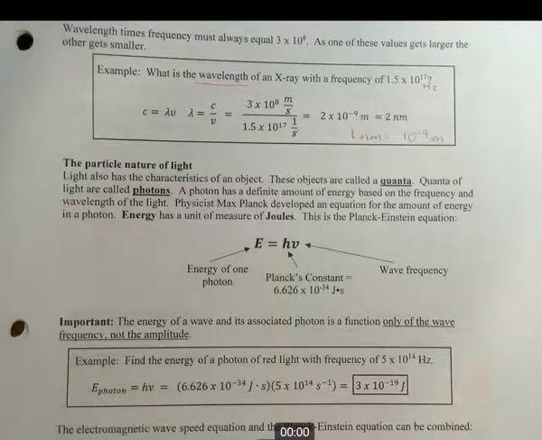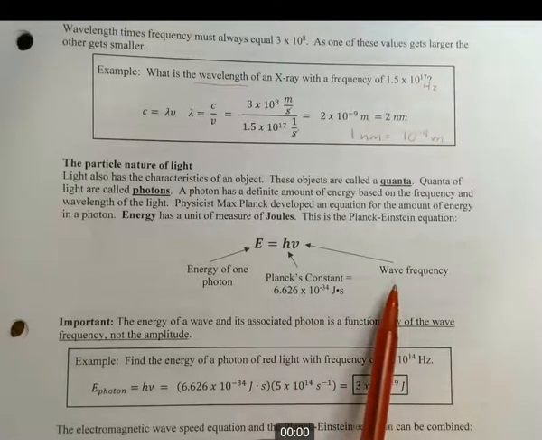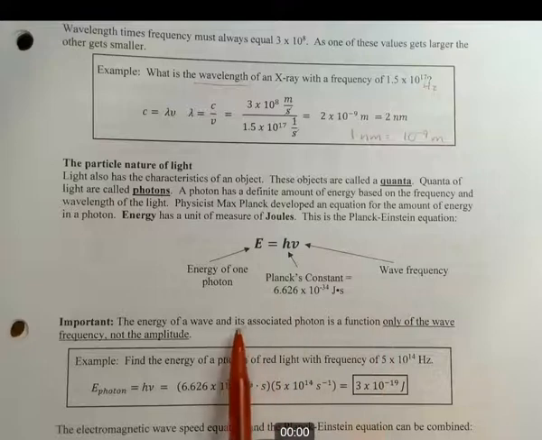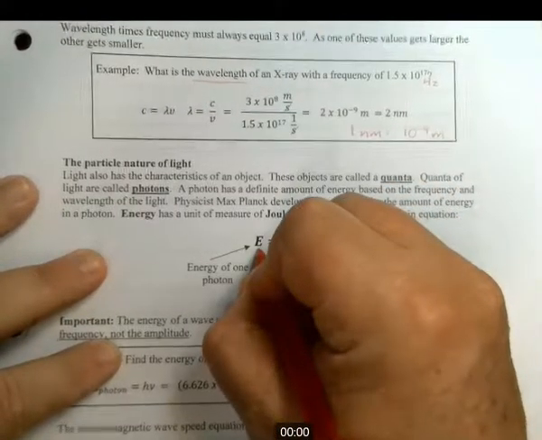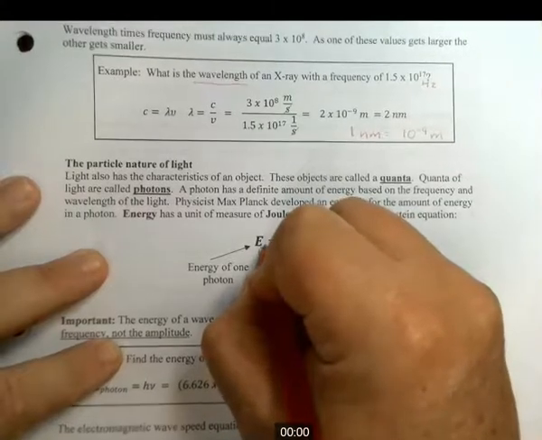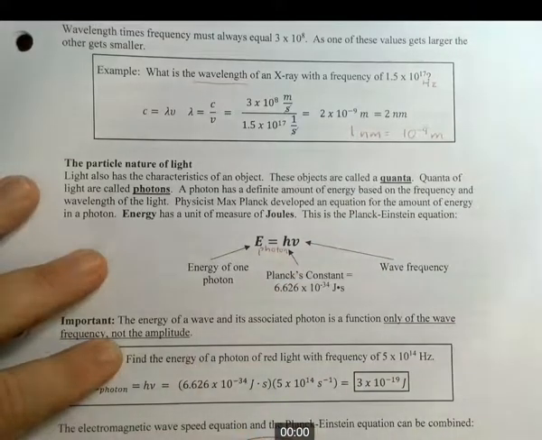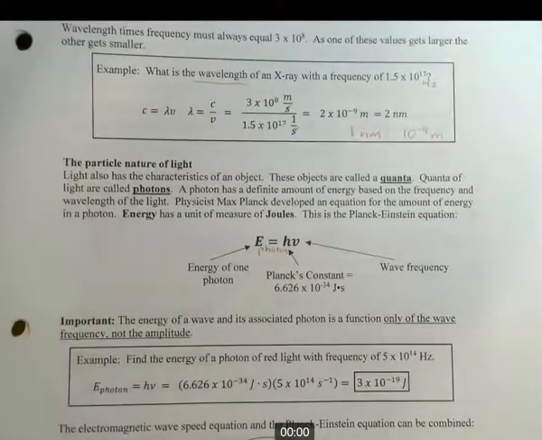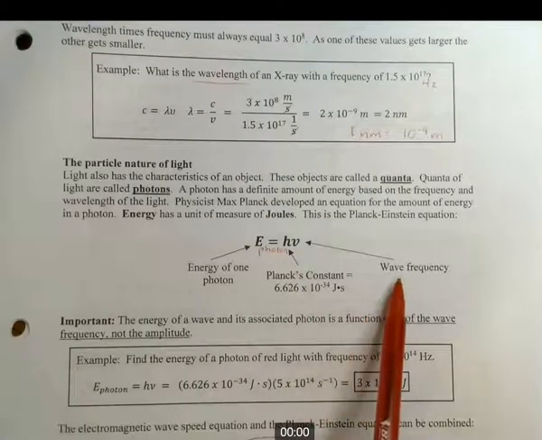So the Planck-Einstein equation is E equals h, which is Planck's constant, and this is a number you'll probably have memorized in the next few days because you're going to use it so many times, times the wave frequency. By the way, I would add a little subscript here that it's the energy of a single photon. So this is E. I'm just adding a subscript underneath E. So it's the energy of a photon, equals Planck's constant times the frequency.